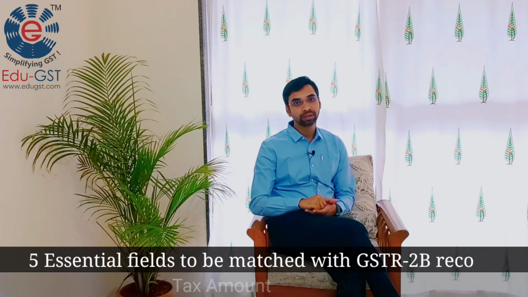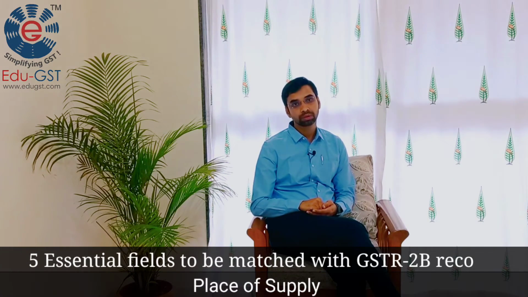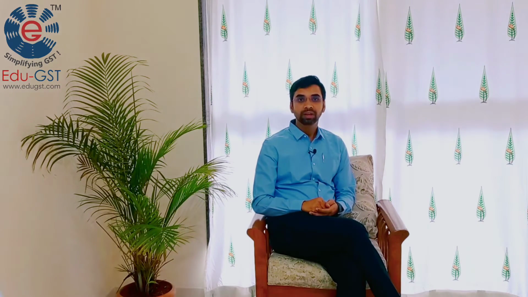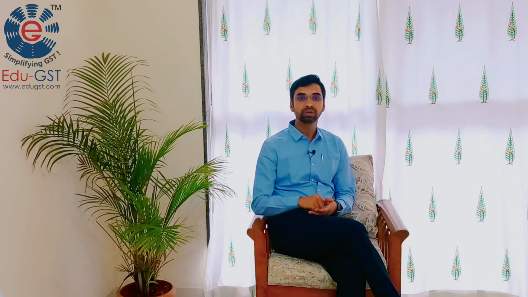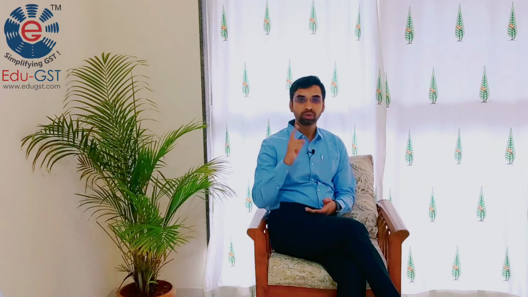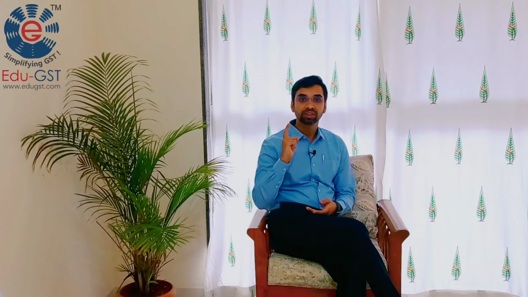And fifth is place of supply. So you are required to reconcile these 5 fields, and if these 5 fields as mentioned by your supplier in your tax invoice are matching with form GSTR-2B, then only you are eligible for taking credit in form GSTR-3B.